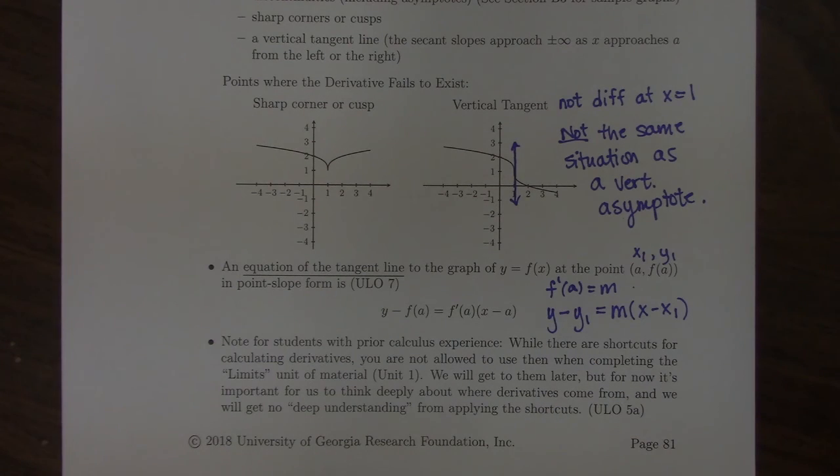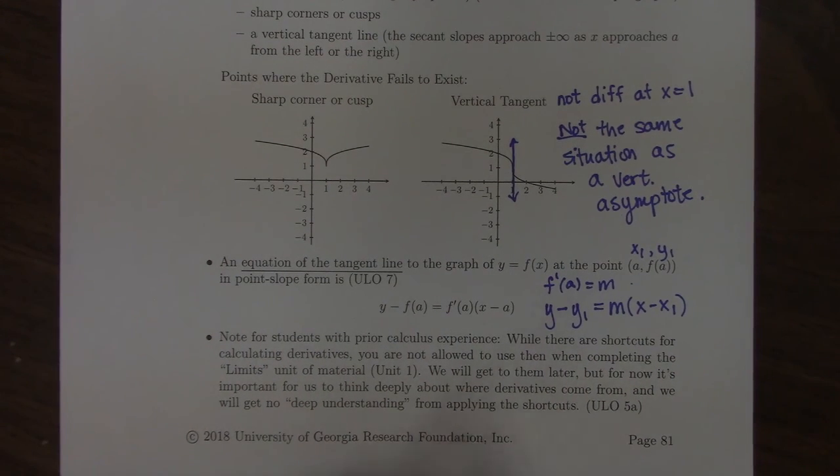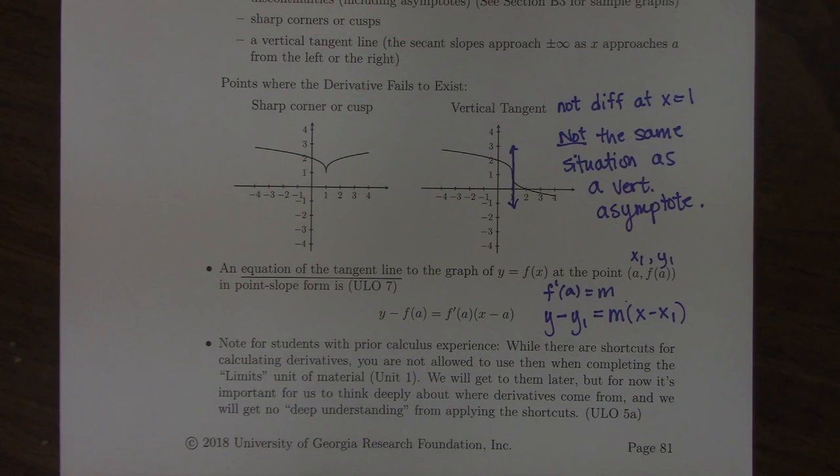Just a quick note for students who might have some prior calculus experience. There are some shortcuts to calculating derivatives, but you will not be able to use those while working on the limit section, Unit B. We will get to them later, but it's important for us to think about where derivatives come from, and we will get no deep understanding from applying the shortcuts. So this is a very important process in learning calculus, so we have to crawl through the mud a little bit before we get to work with our shortcuts.